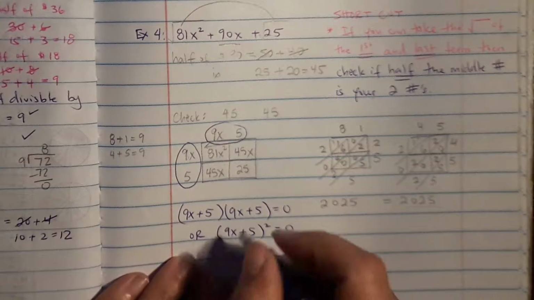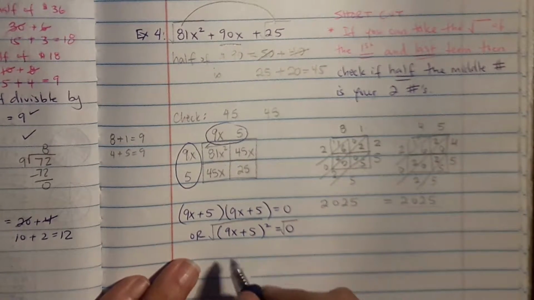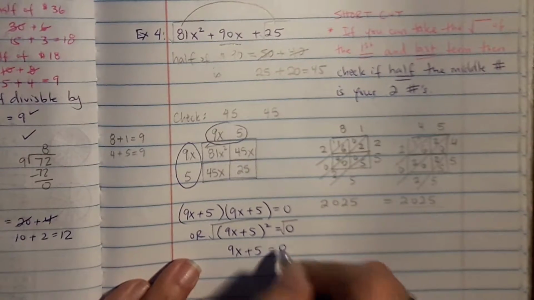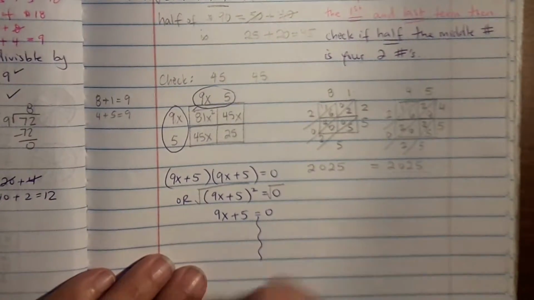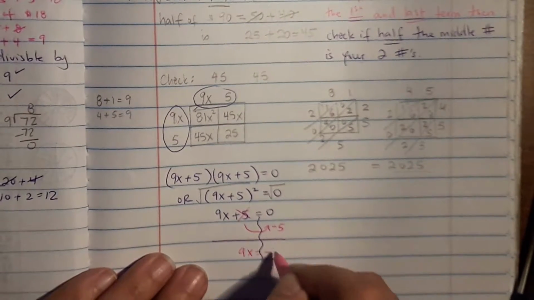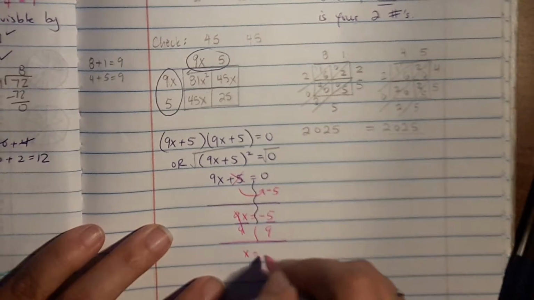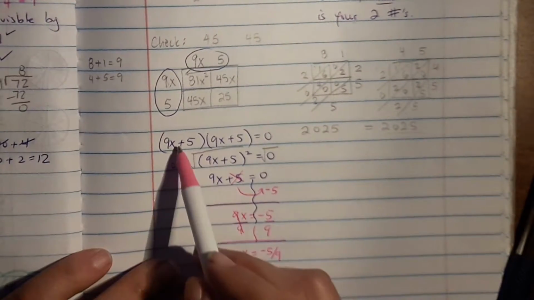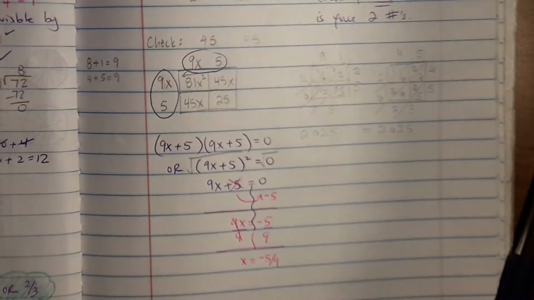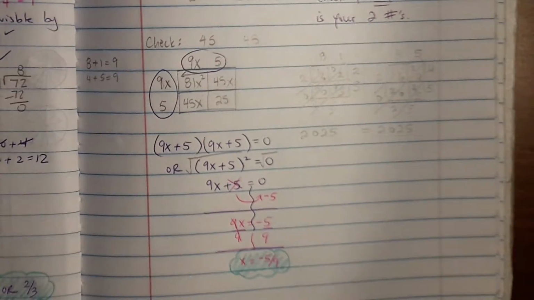Alright, so if you take the square root of both sides, you're going to get 9x plus 5, and the square root of 0 is still 0. And then move the 5 to the other side, that's going to be negative 5. So you're going to get 9x equals negative 5, divide both sides by 9, so you're going to get x is equal to negative 5 over 9. Now it doesn't make sense to put the same answer in twice, because then you just sound weird. So x equals negative 5 over 9, and that's pretty much it.